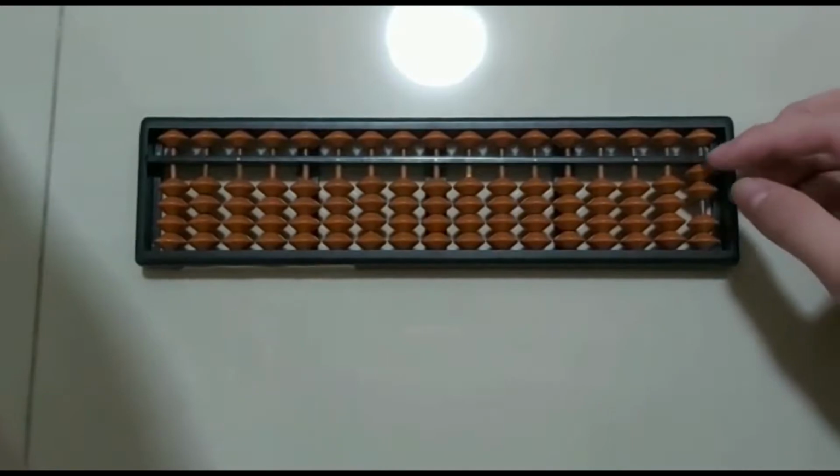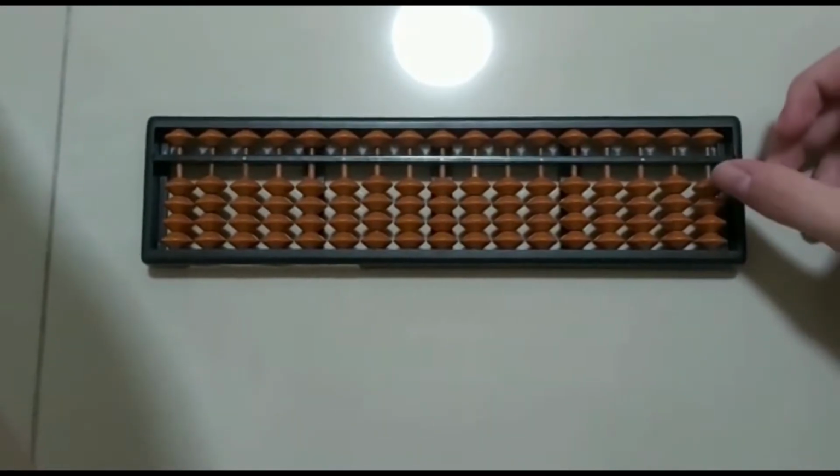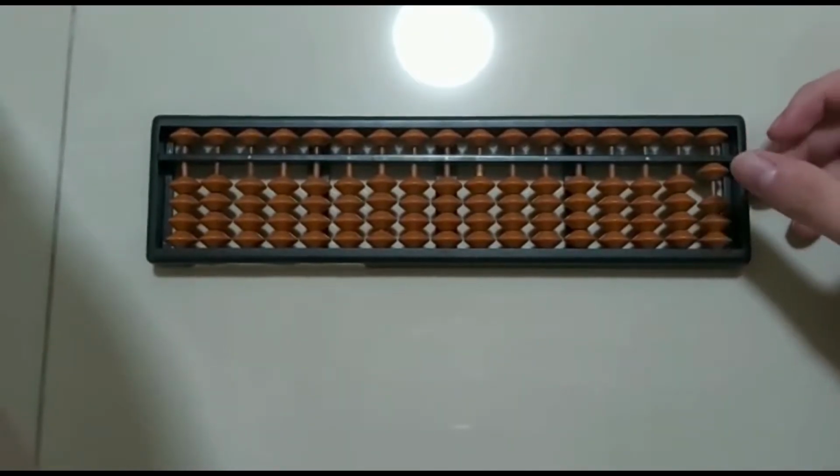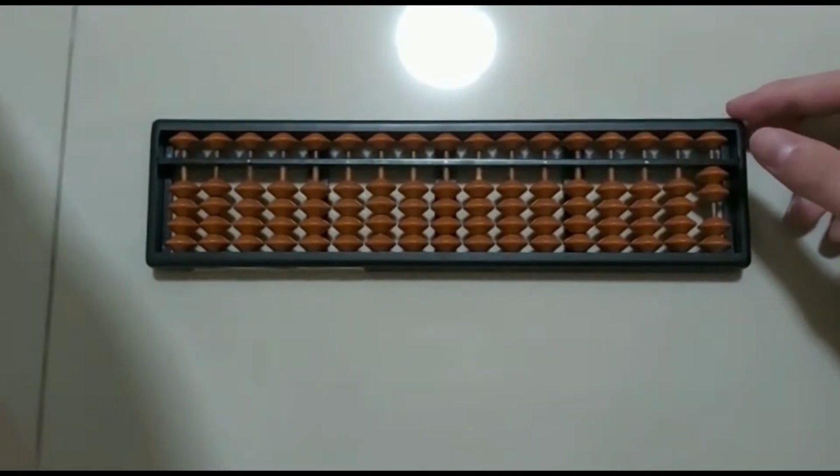Let me re-demonstrate my finger rings. To set up 1 on the abacus, I use my thumb to push up 1 beat. And then after that, to add 1, I use my thumb to push up another 1 beat. So the answer I get is 2.